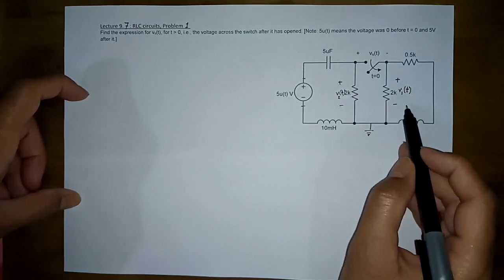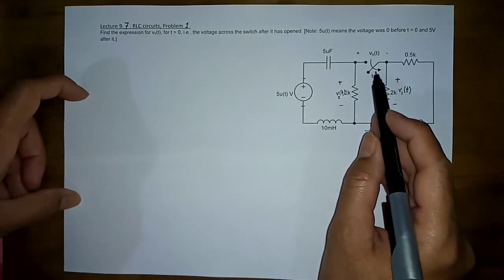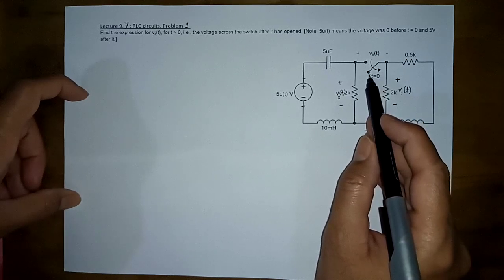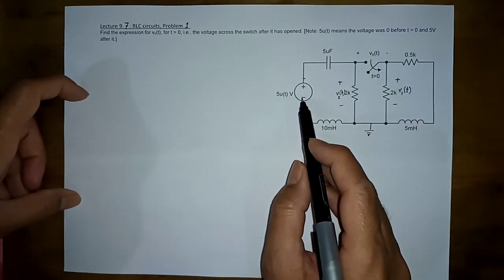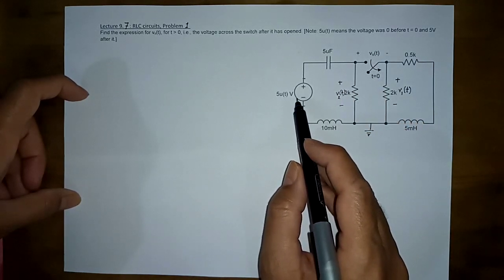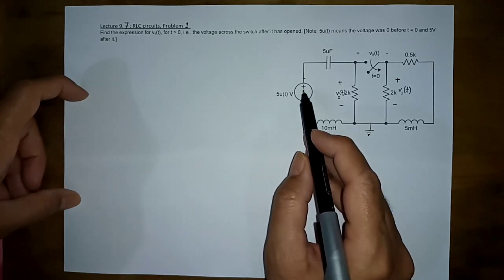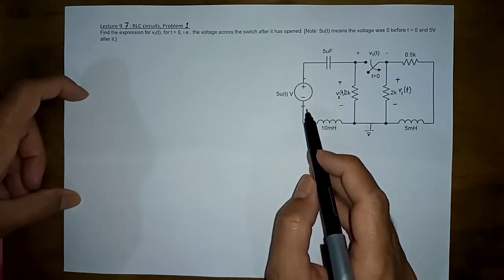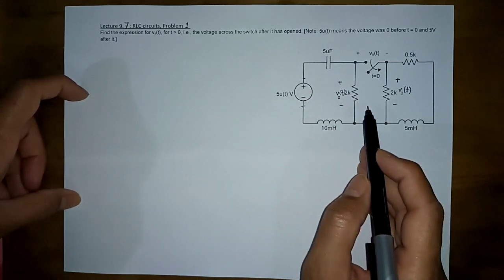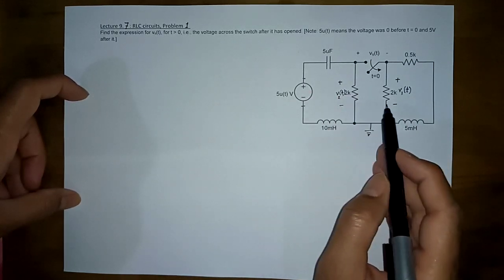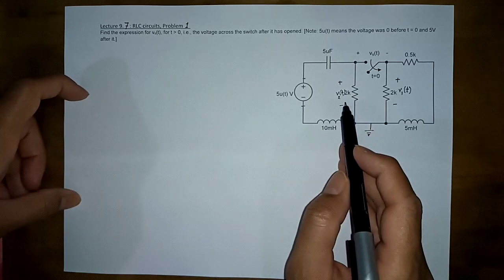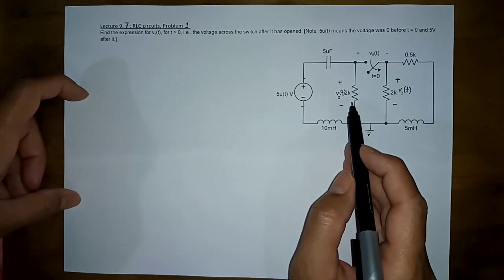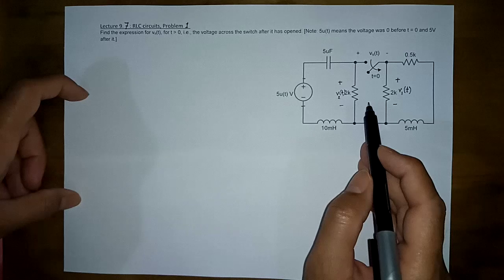In here, when the switch was closed, this is a DC source, but that came into action after t equal to 0. Initially it was a short. When the switch was closed, this was shorted. There was no source in the whole circuit, so there was no energy in the whole circuit. The circuit was in that state for a long time, from minus infinity to 0 minus.